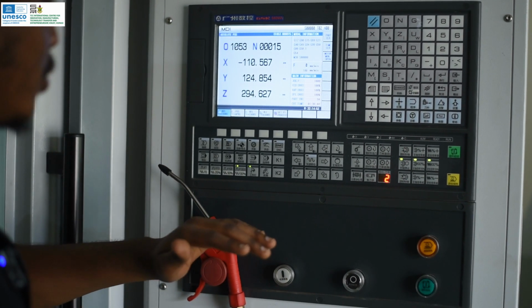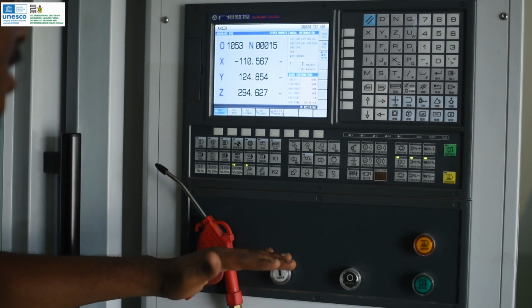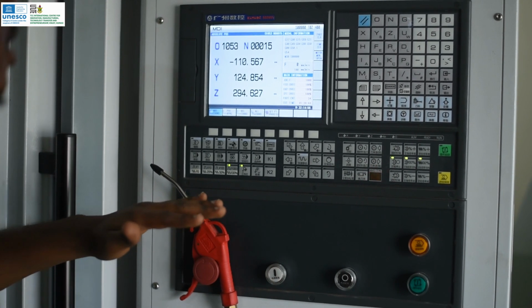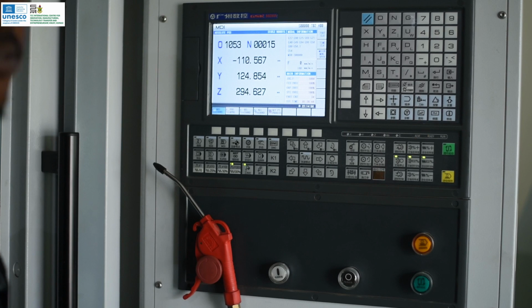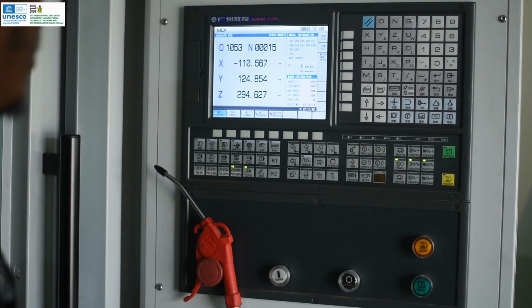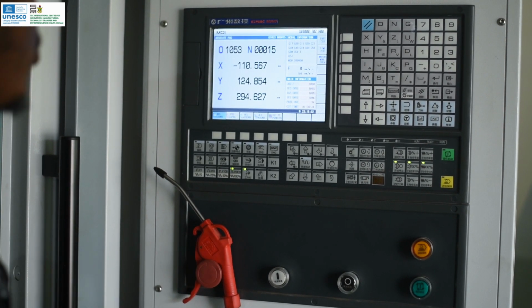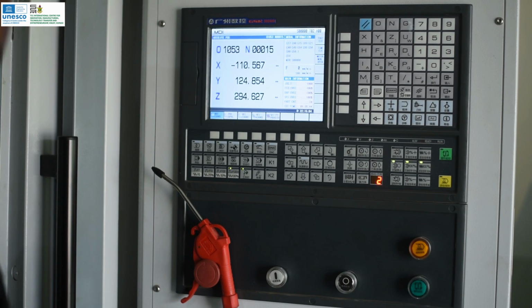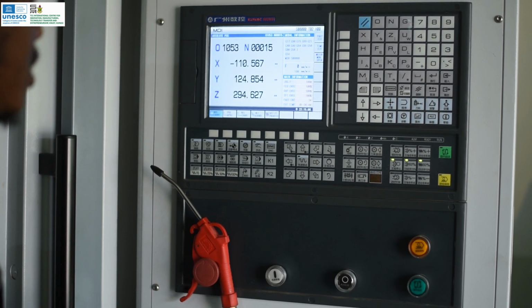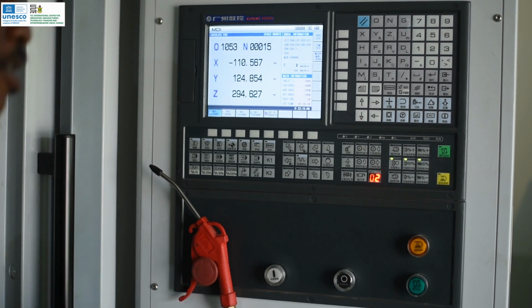Right, so once you have successfully turned on your machine, you will be greeted with this interface, and we're going to walk through how to move your axis around in this first tutorial.